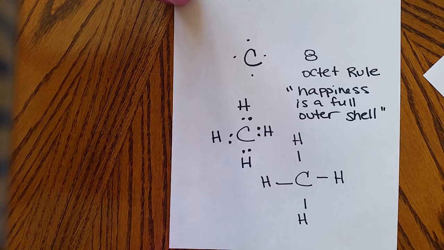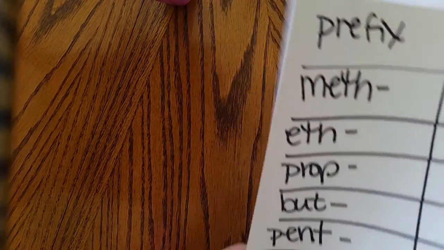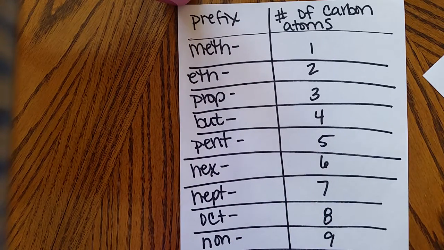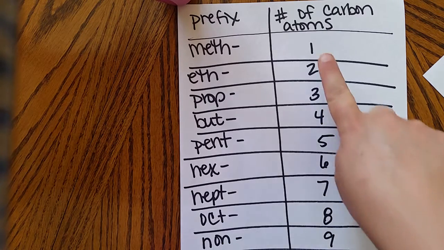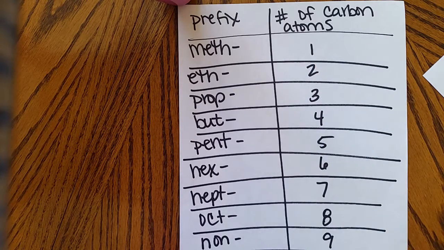So in terms of where these names come from, one thing that you need to know are these prefixes. Now these are a little bit different than the Greek prefixes that you learned to go with the covalent compounds, like mono, di, tri. You'll see some of them are the same. Really, the only ones that are different are the first 4. So the structure that I just drew for you with the 1 carbon and the 4 hydrogens around it is called methane. Meth because it contains 1 carbon.